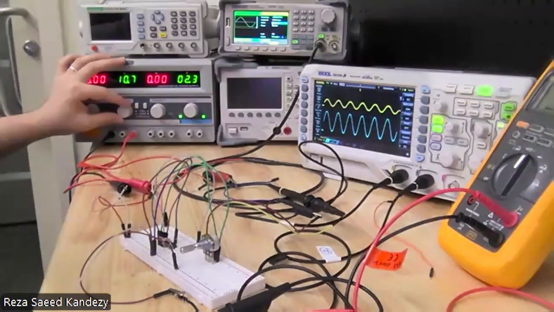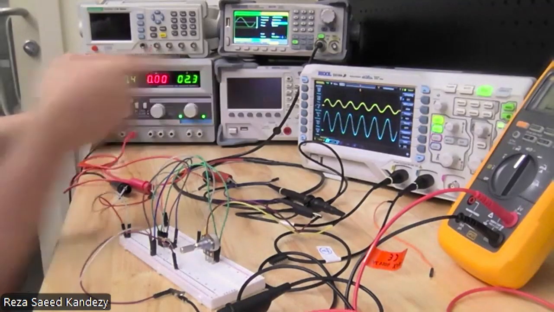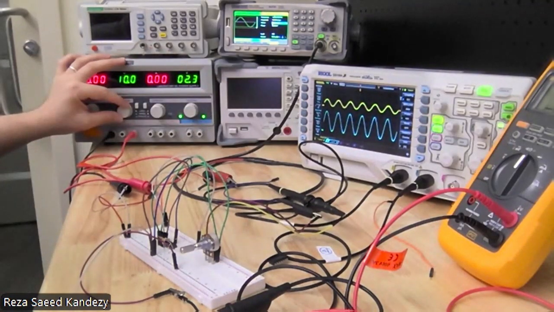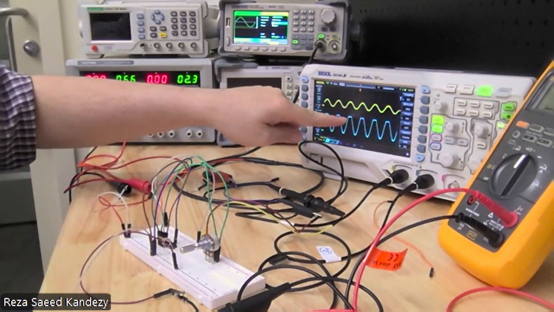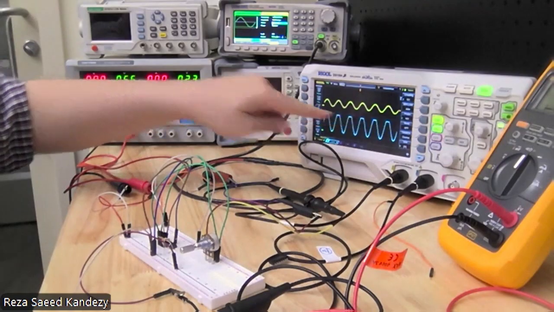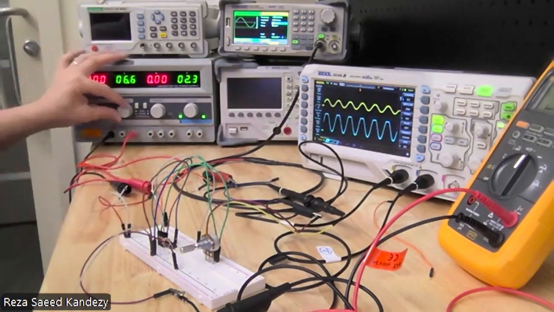Now I'm at 10. Look at the output. 9.5. And if I'm going lower, you can see that now my output is clipped. Okay, let me go lower and you can see it better. See? So this is how it works.